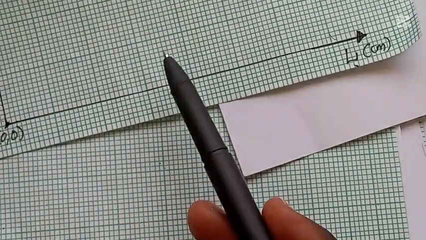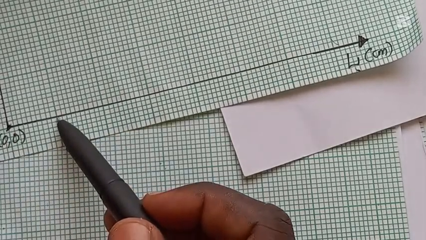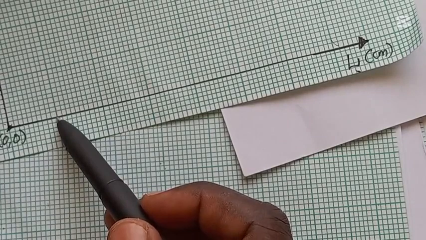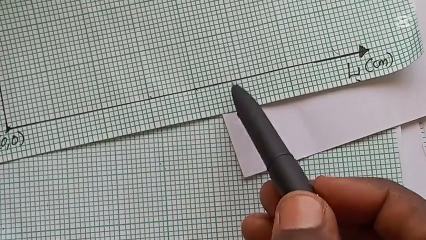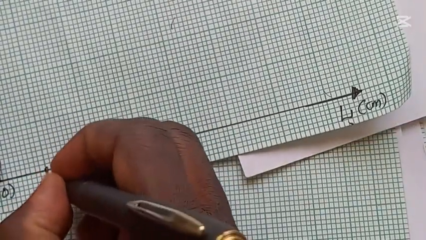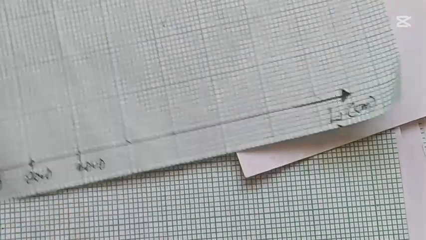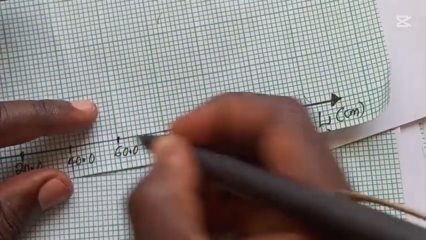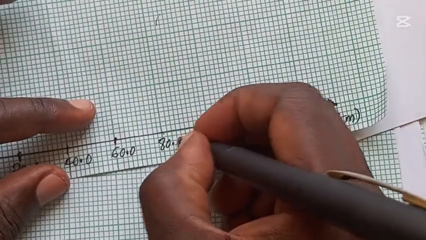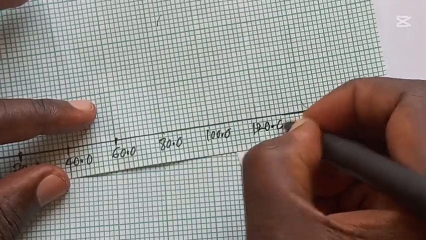So we are going to try 20. 2 centimeters represent 20. So 20, 40, 60, 80, you see, 100. So 20 is better. So we're going to put 20.0 here, and then here 40.0, then here 60.0, 80.0, 100.0, 120.0.